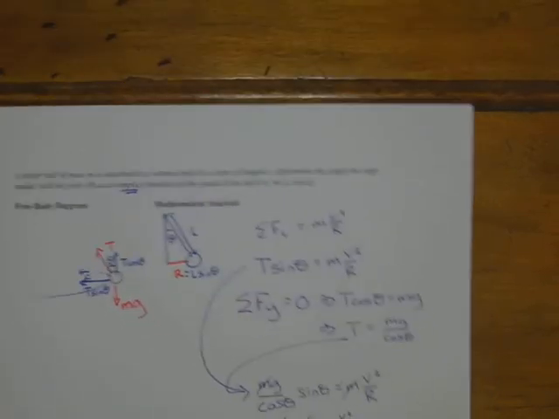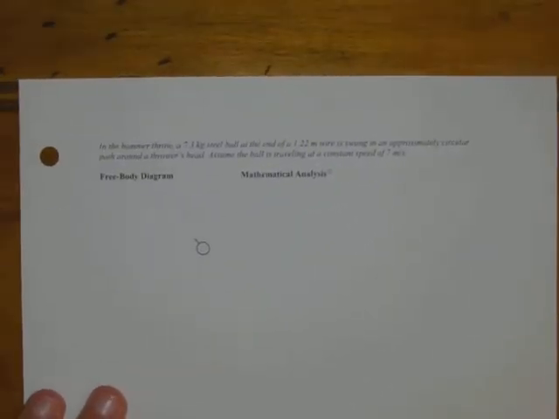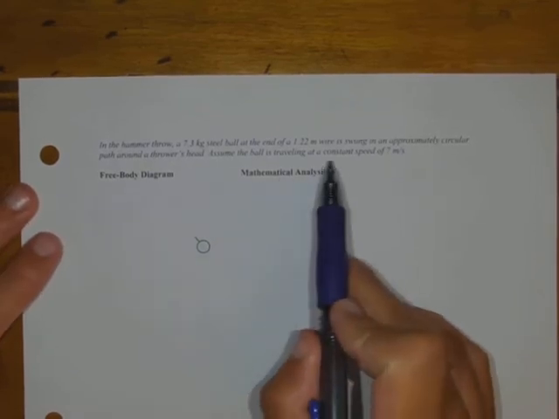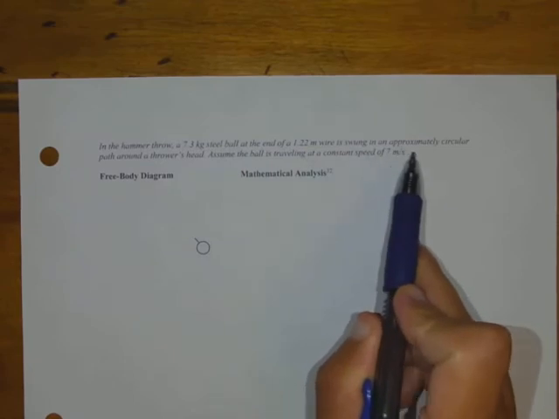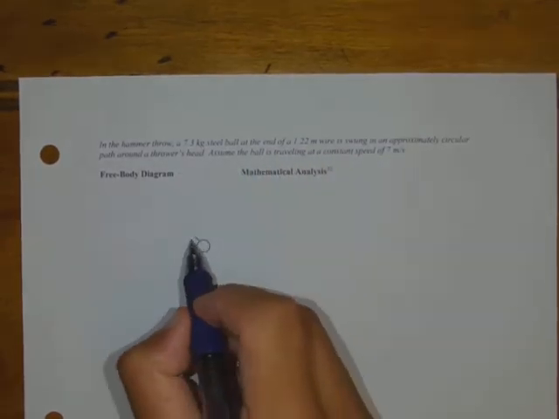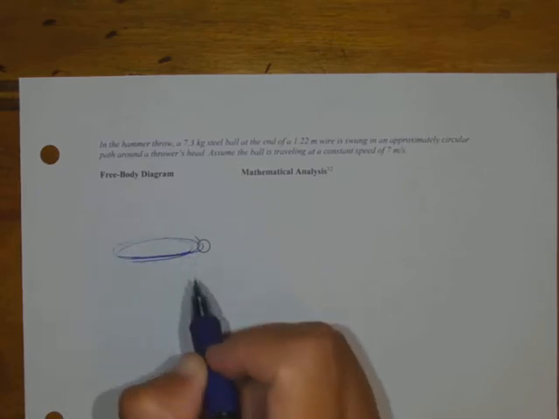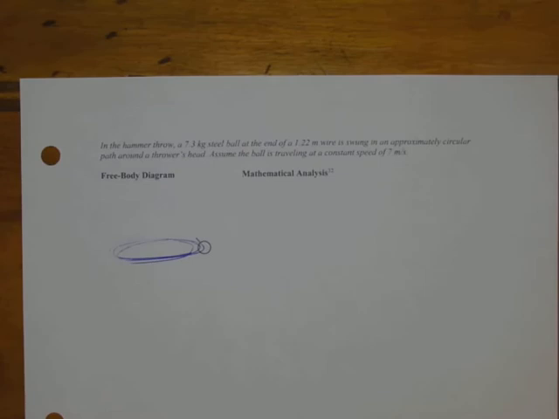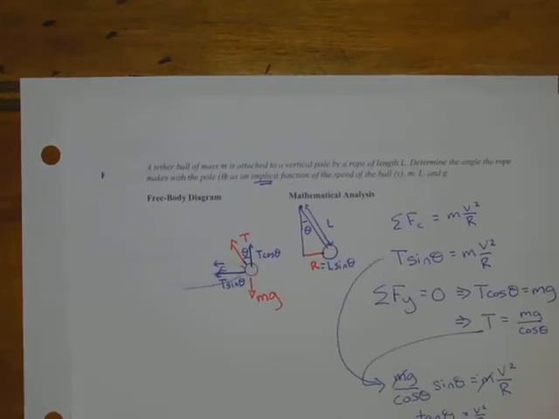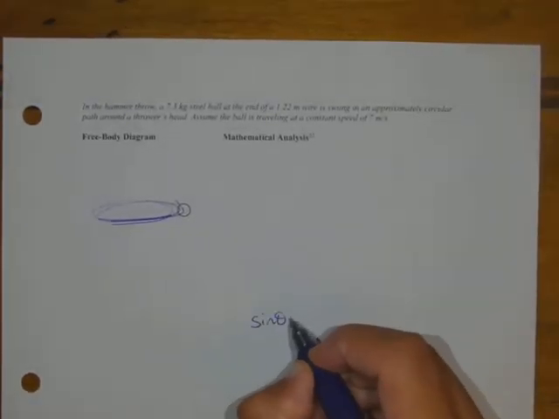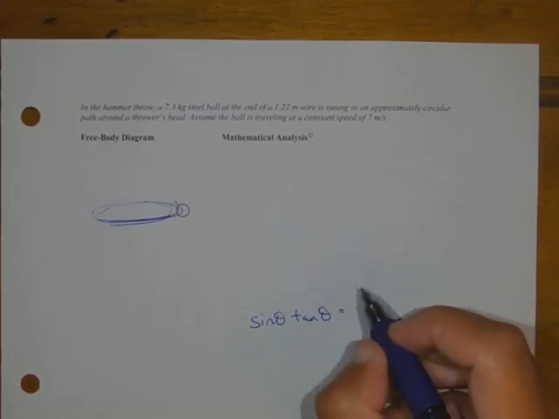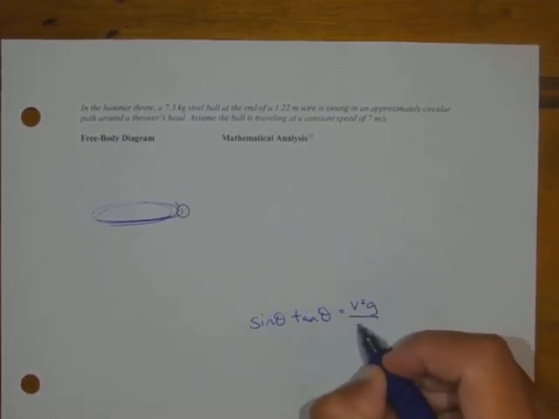Okay, if you try and do problem 80 with the hammer throw, in the hammer throw, the steel ball at the end of the wire is swung in an approximately circular path around the thrower's head. This is a path like this. This is not like the pendulum. This path is in the horizontal plane. So it looks similar to what we have here. So if you're doing this symbolically, you have sine theta tangent theta is equal to v squared over L times g.